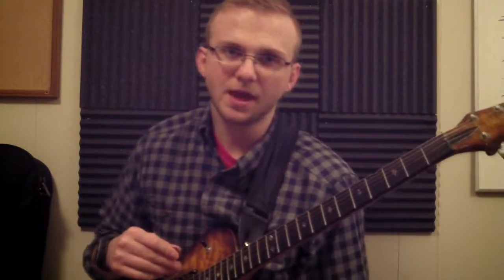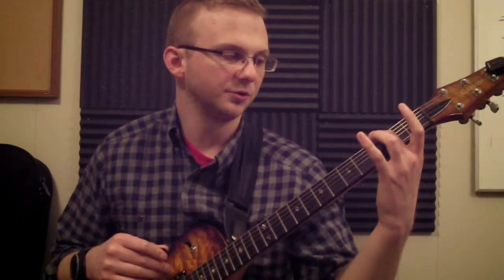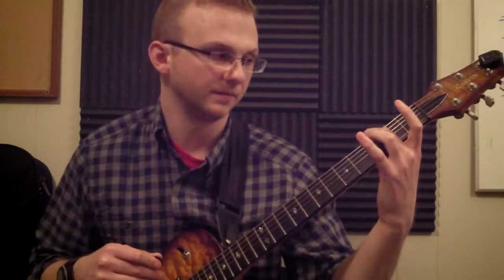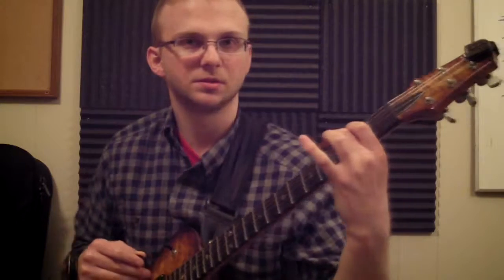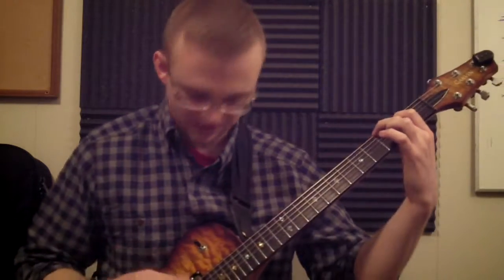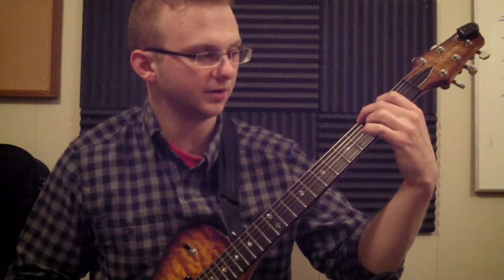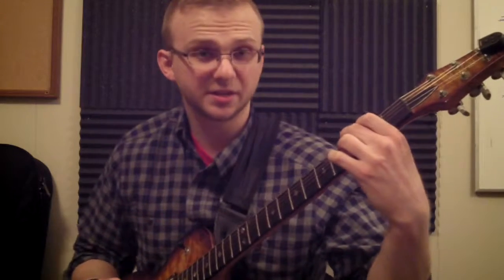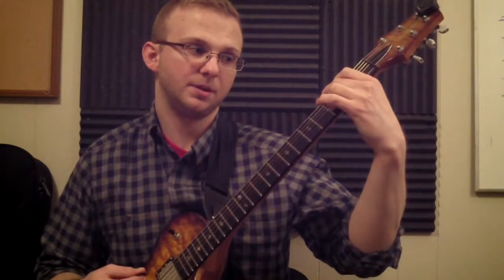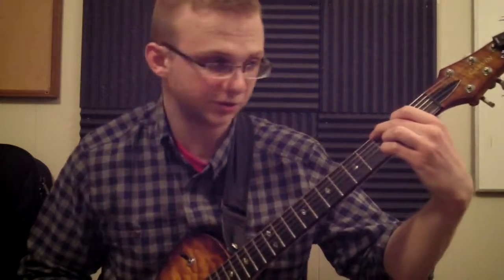So for the G chord, I take my second finger and put it on the 3rd fret on the 6th string. Then I take my first finger and put it on the 2nd fret of the 5th string. I leave the next 2 strings open, and I put my 3rd finger on the 3rd fret of the 2nd string, and I take my pinky finger, the 4th finger, and I put it on the 3rd fret of the 1st string.